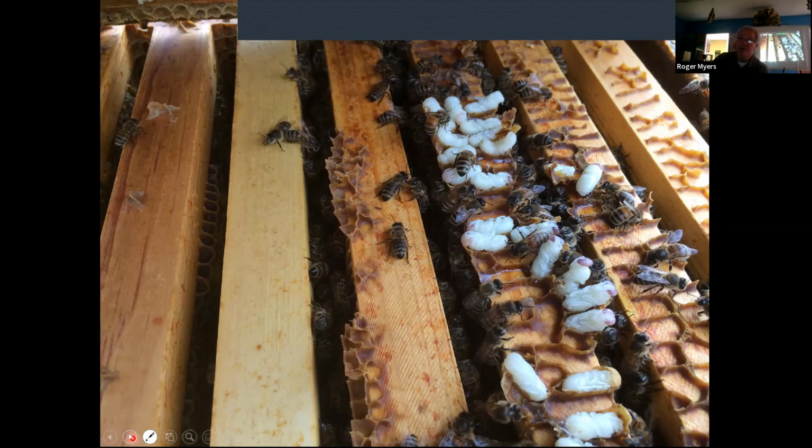If it's early in the spring, they'll jam that area full of drone brood because they're looking to put some drone in there. These are drone brood. It's not wax moth. I'll see people online, they'll break their colony apart like this and they're freaking out because they think they got wax moth in it. It's just drone brood.